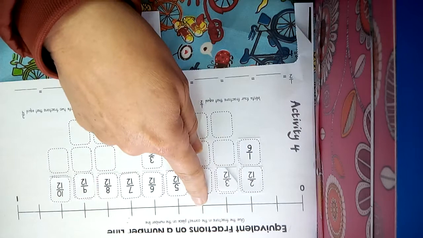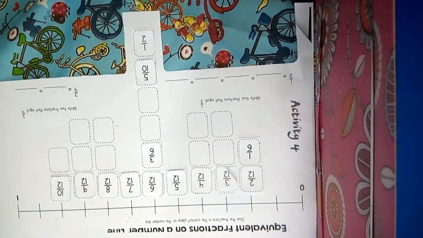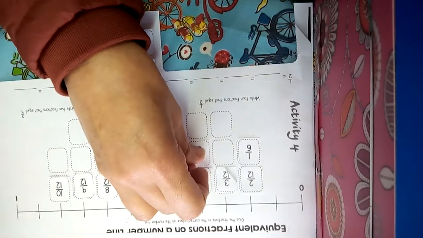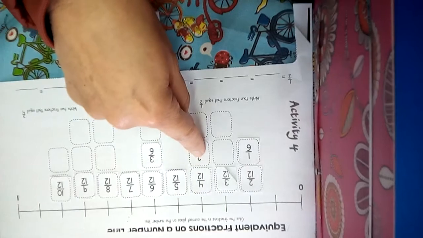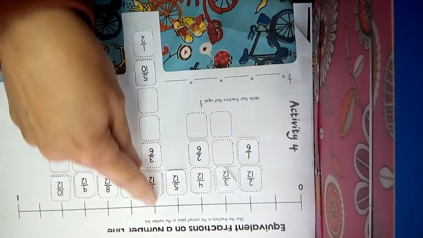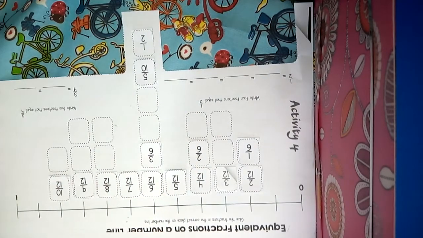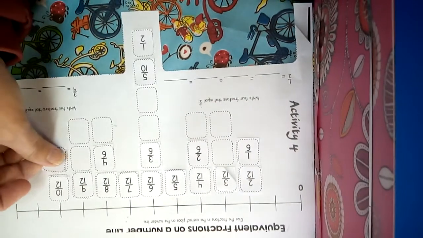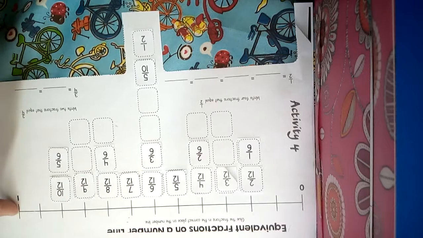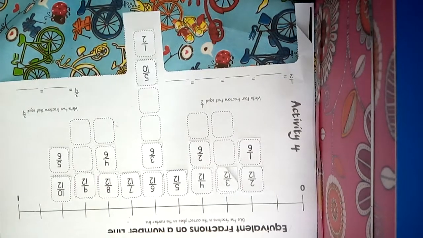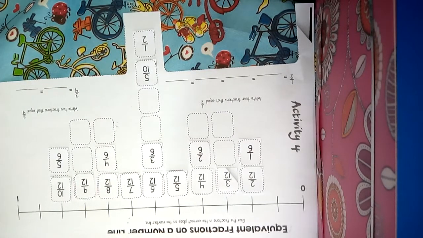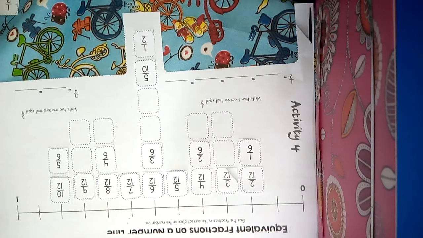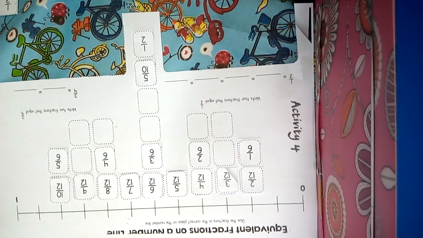So jump over 2 blocks, so that one will be 2 sixes. I will get back to that one just now. 3 sixes, 4 sixes. And then 5 sixes, another jump, 6 sixes, which is equal to 1 whole. Good. Now I have my thirds and my eighths and my quarters.